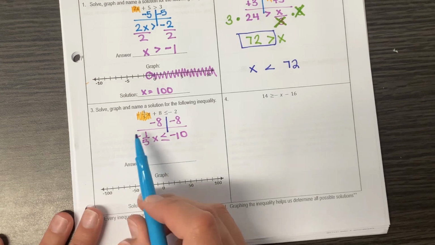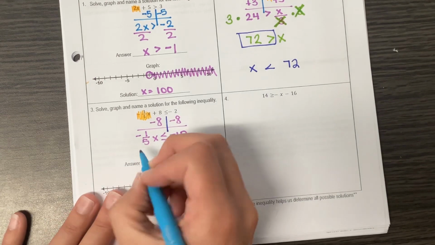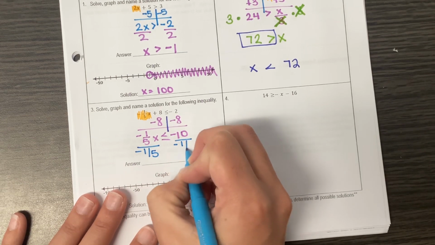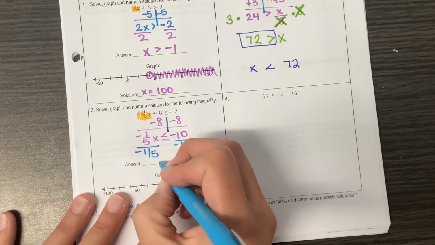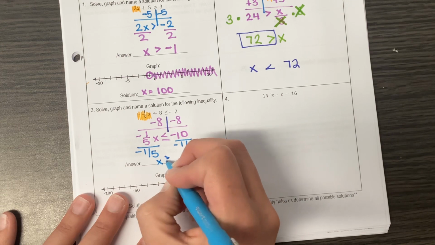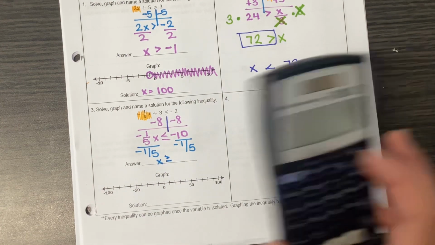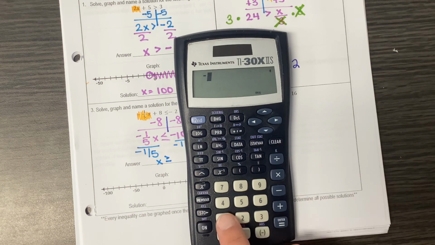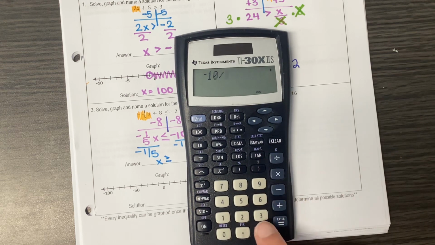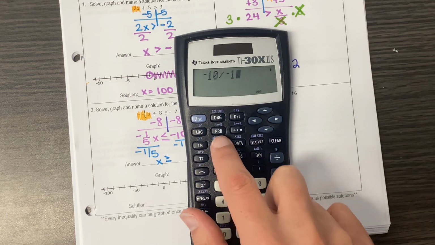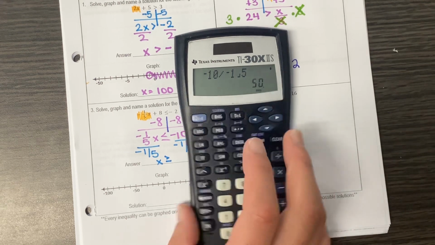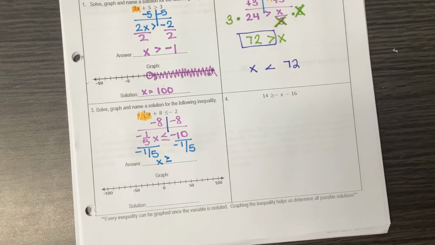Because your negative 1/5 is directly attached, we're going to divide by negative 1/5. Again, that x was a negative with that 1/5. So when I write my answer, x, I have to flip my sign. We're going to type this in our calculator. So I have negative 10 divided by negative 1/5. This is my fraction, that a, b, c, and we get 50. So a positive 50.